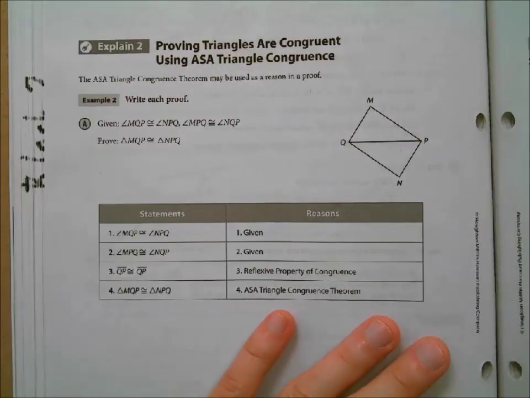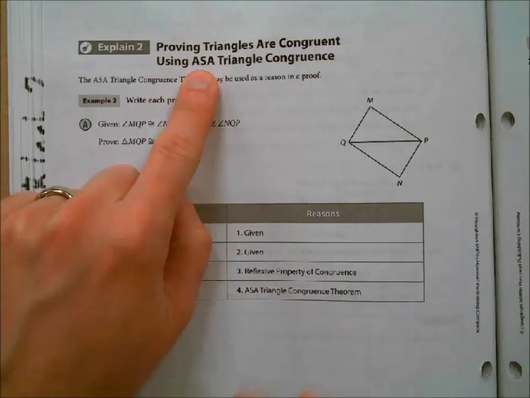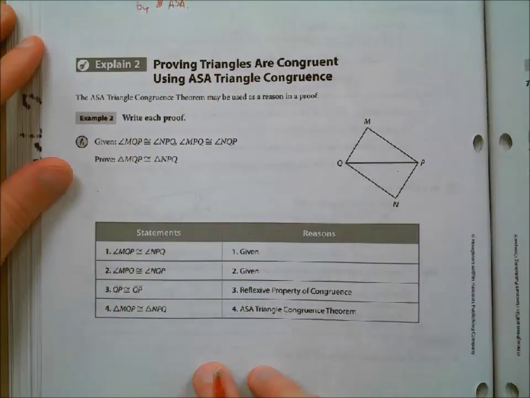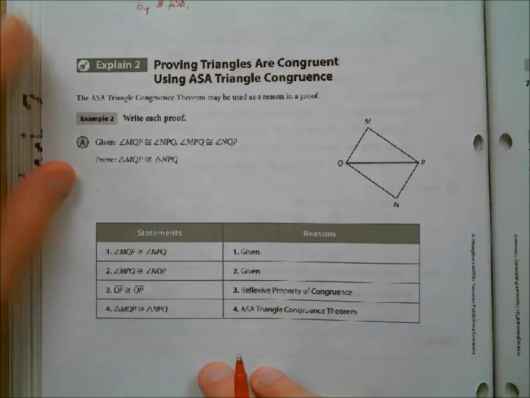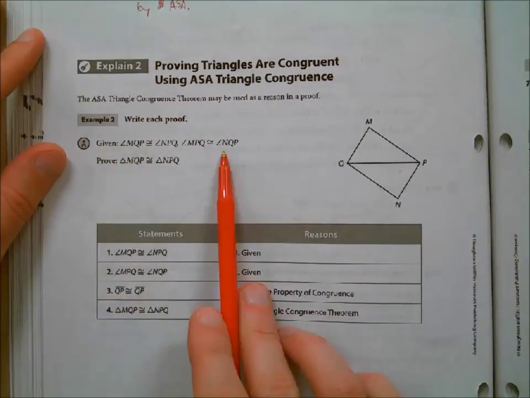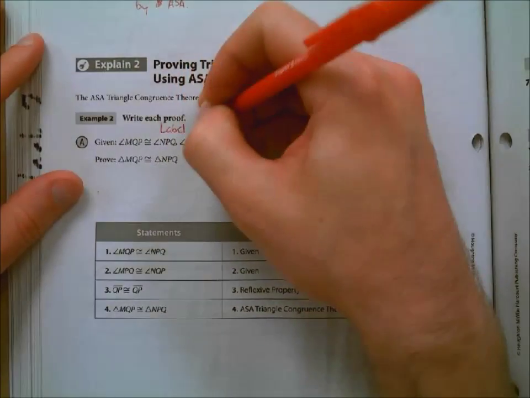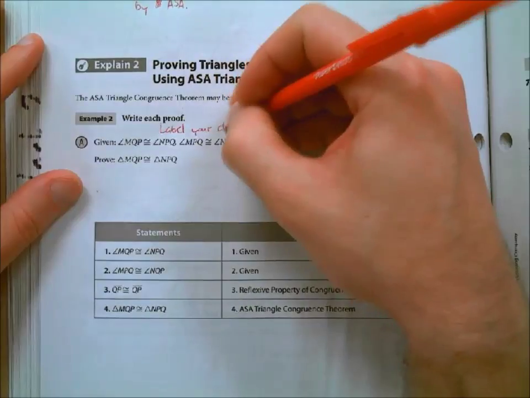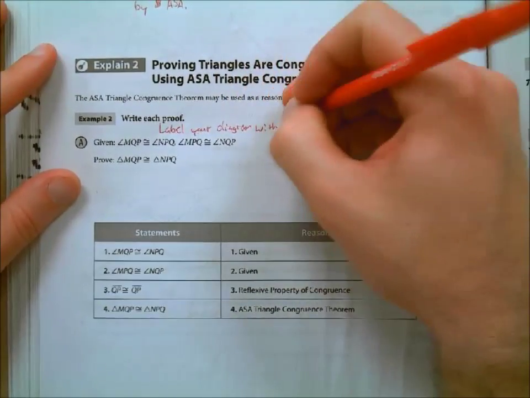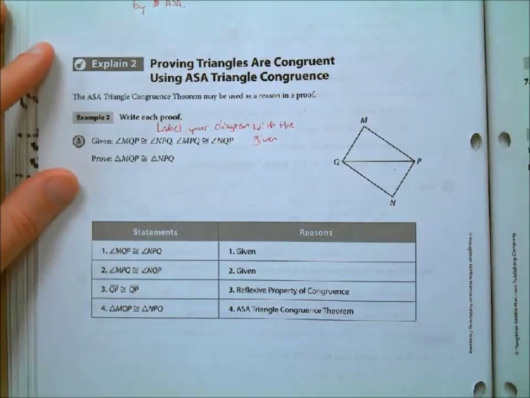Okay, we want to use these congruences that we learned. We only have one triangle congruence we have to worry about right now. It's angle side angle. We'll grow in those numbers of congruences later, but first just angle side angle. Okay, so again we start out with given information. My recommendation is to label your diagram with the given.